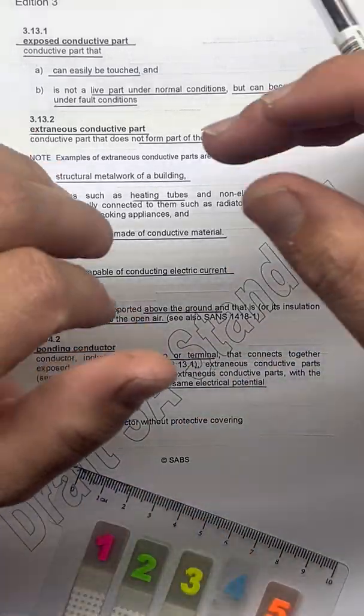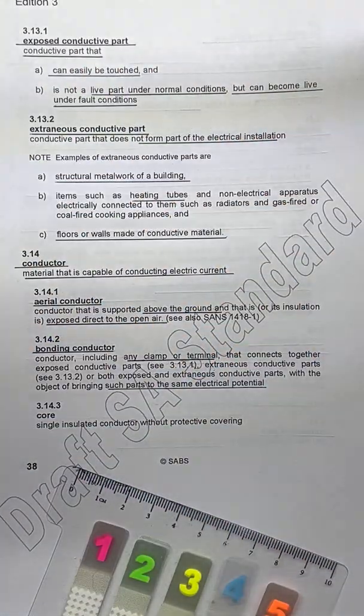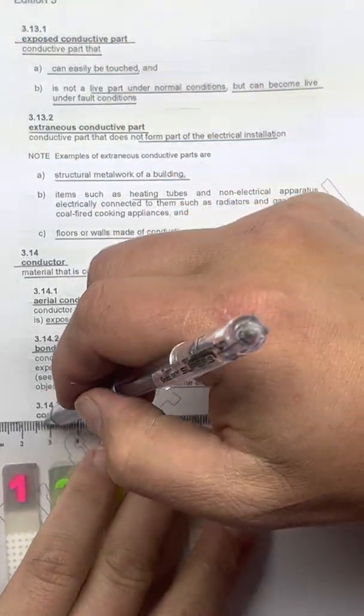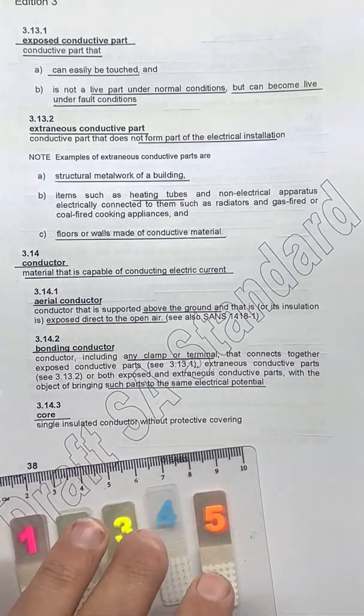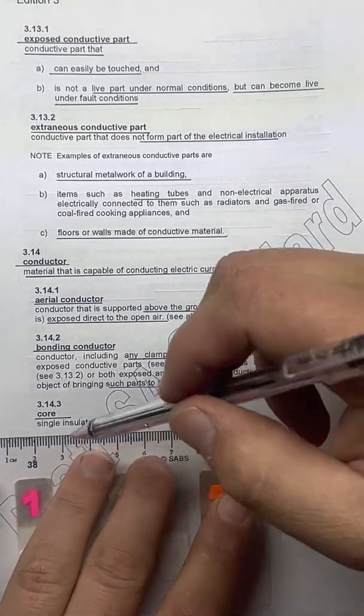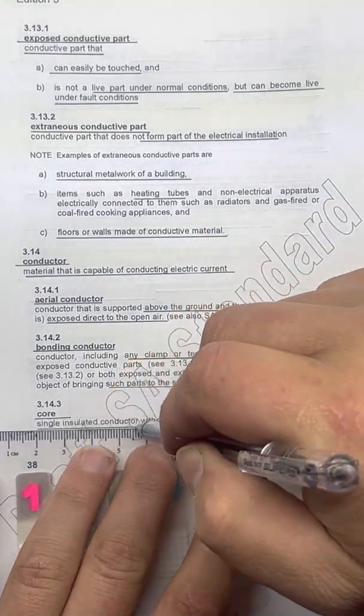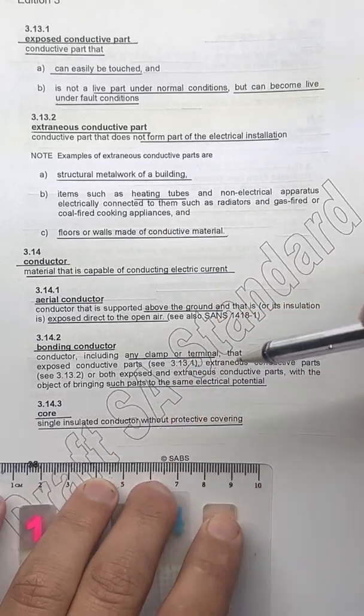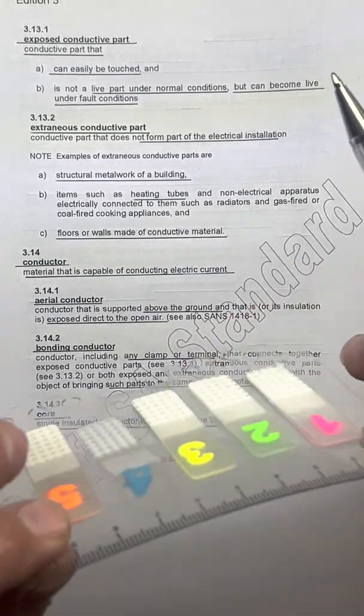So a bonding conductor is a clamp or terminal that is connected to bring things together. Core is a single insulated conductor without protective covering.